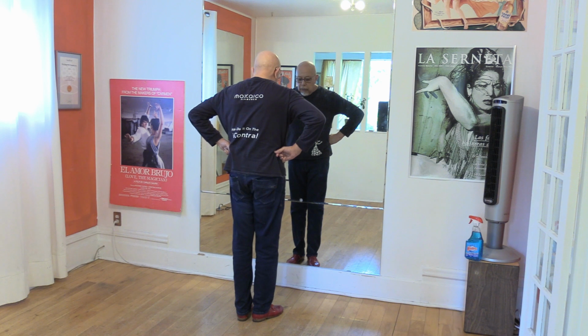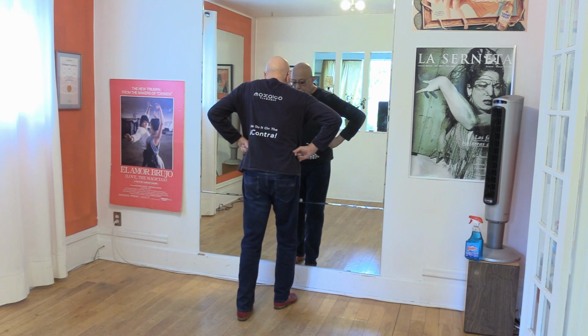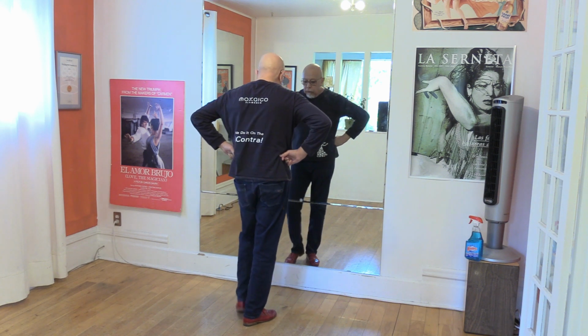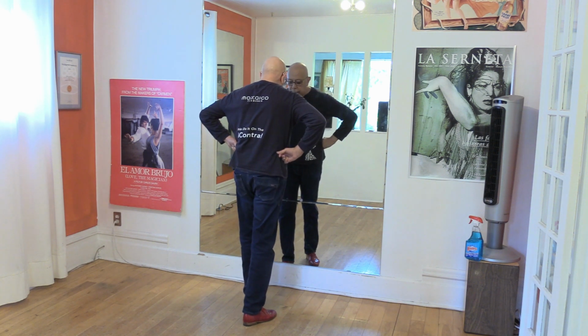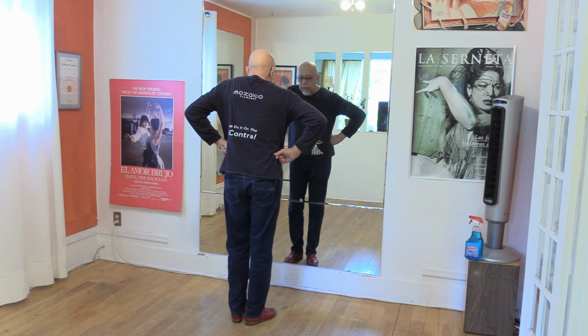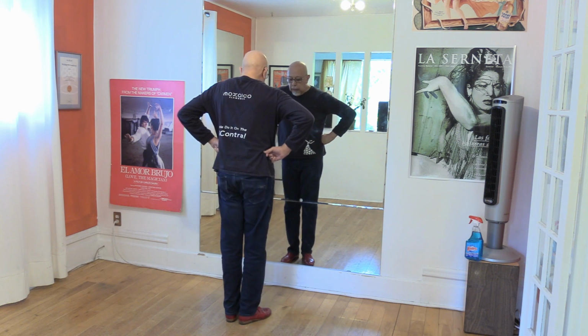I could alter this step by adding a flat on the back foot. So if I start forward with my right foot, I can have a flat on the back foot. Step back on the right foot, forward on the left, and I can have a flat on my back foot. I'll put it in sequence. 5, 6, 7, 8. 1, 2, 3, 4.